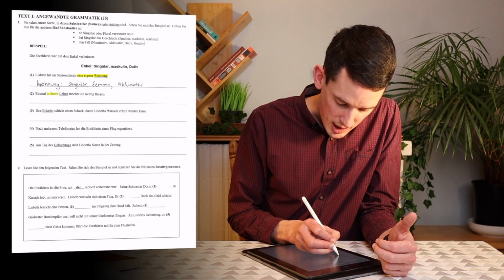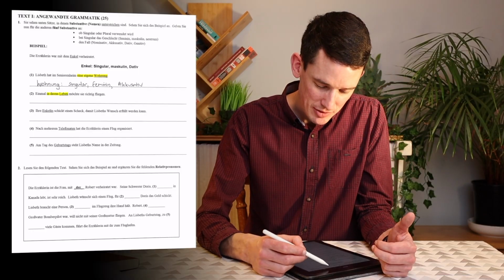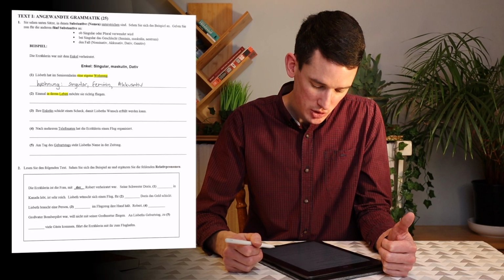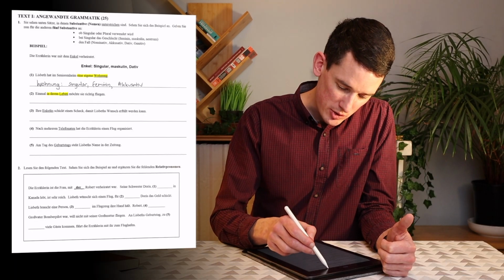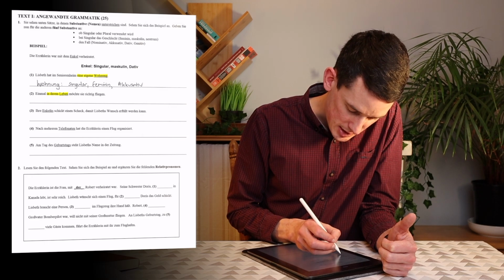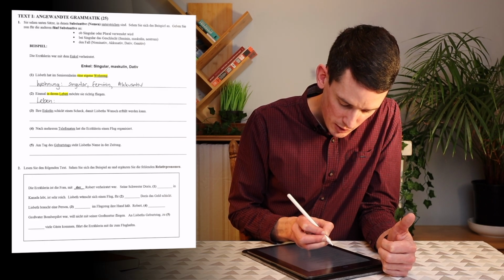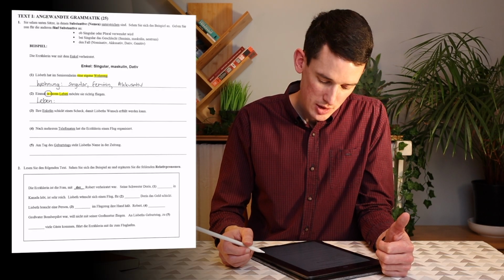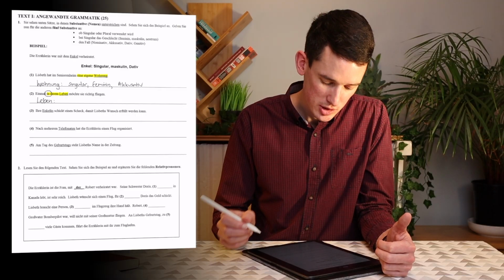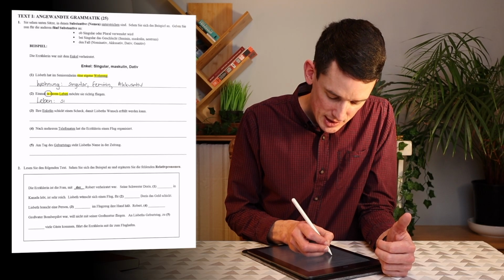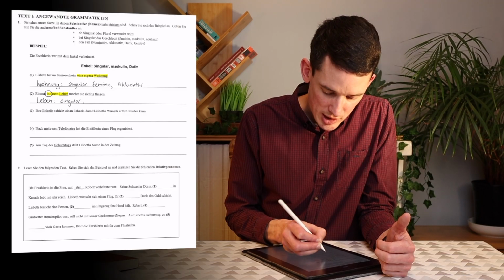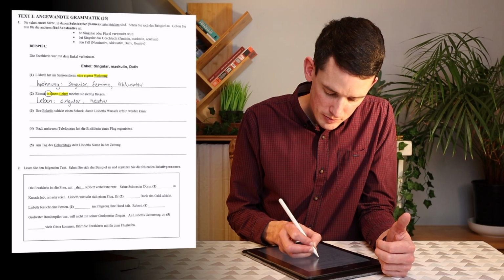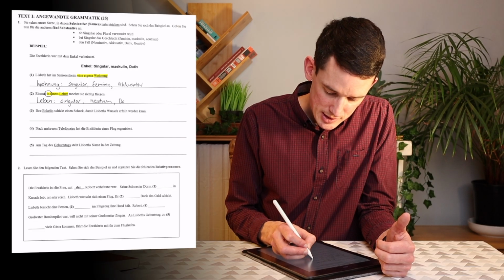The next one, einmal in ihrem Leben möchte sie richtig fliegen. So here we just write out the word Leben. This is our noun. Now if you look closely here, you'll see that there's a preposition here, in, and it's in her life. So it's the dative. There's no movement, just in her life. So it's singular. And you'd have to know here that it's das Leben, so that's neuter. And it's dative.